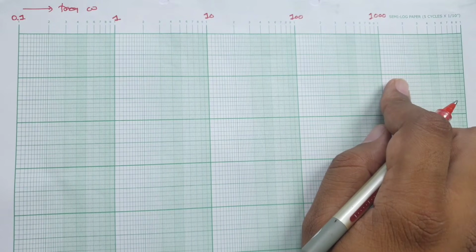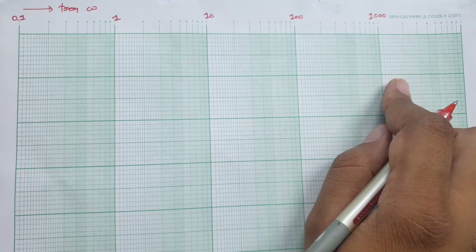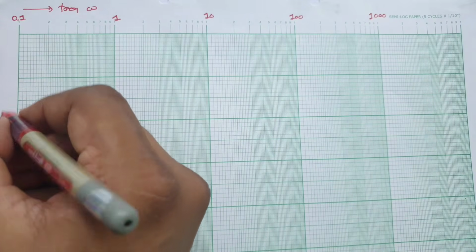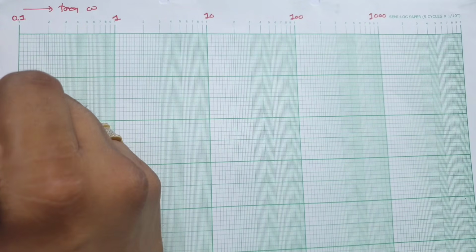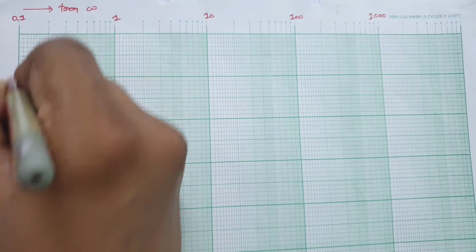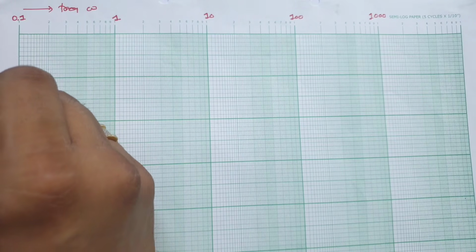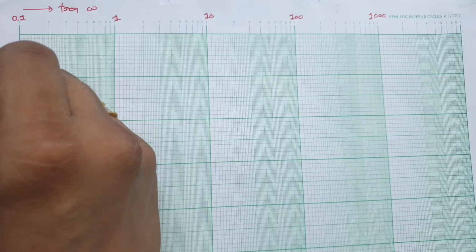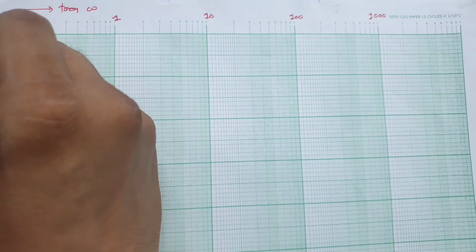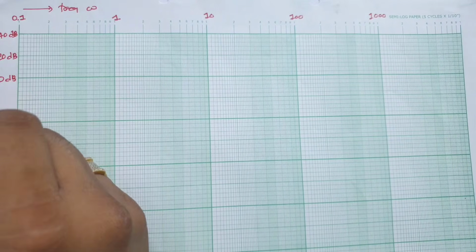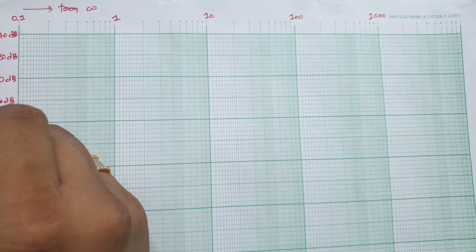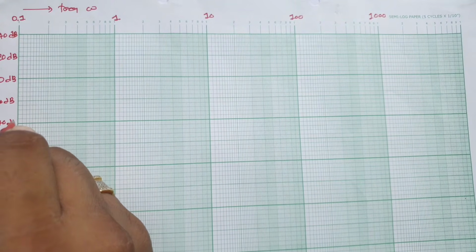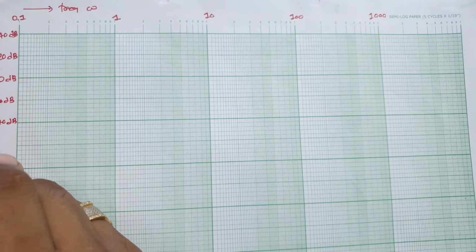And first we will be having a plot of gain. So here this is our gain plot, where I am considering 0 dB over here, and here there is 20 dB, and here there is 40 dB, and here there is minus 20 dB, minus 40 dB, and minus 60 dB.